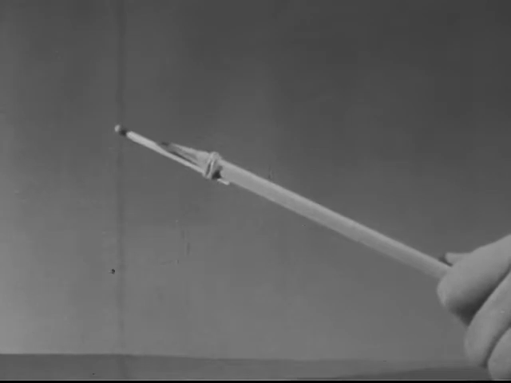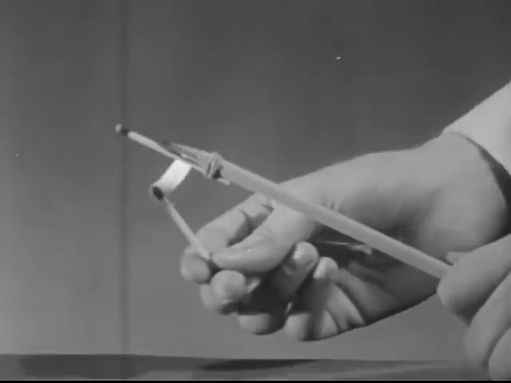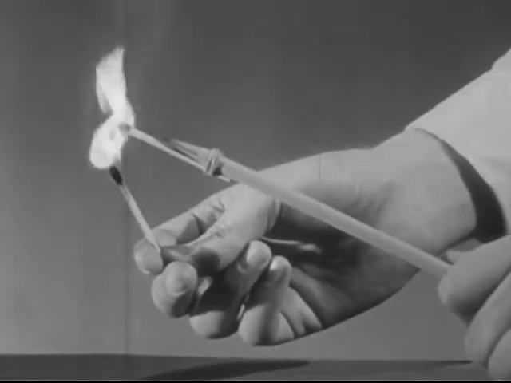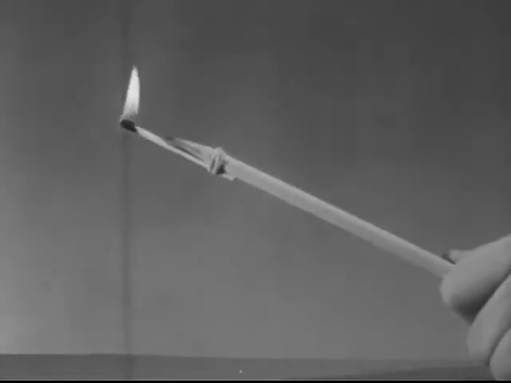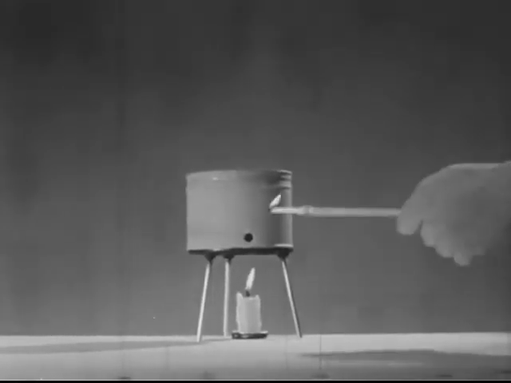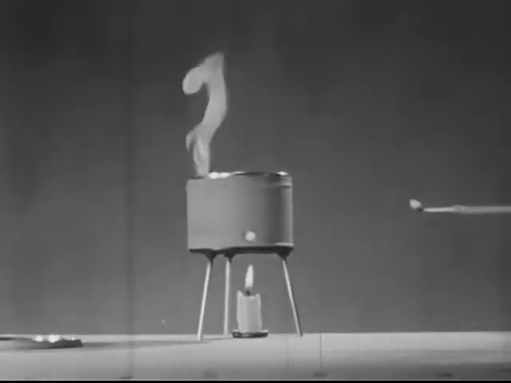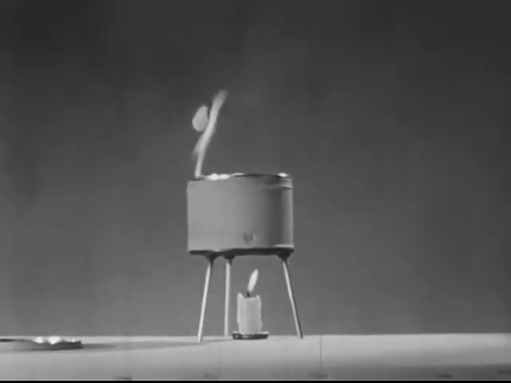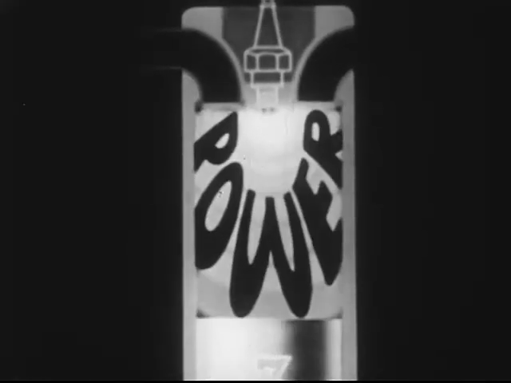We attach a match to a long pencil with a rubber band. Light the match, and holding the far end of the pencil, put the match in the hole. The match acts as a spark plug and explodes the mixture of gasoline and air. Well, that's what happens over and over again in every automobile at the power stroke. The gasoline and air mixture explodes.